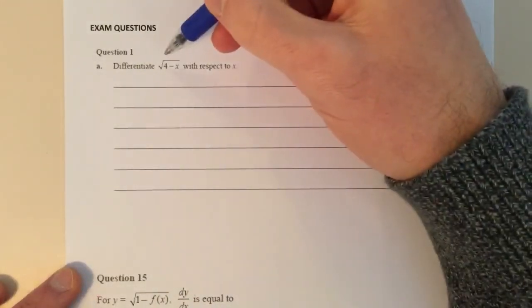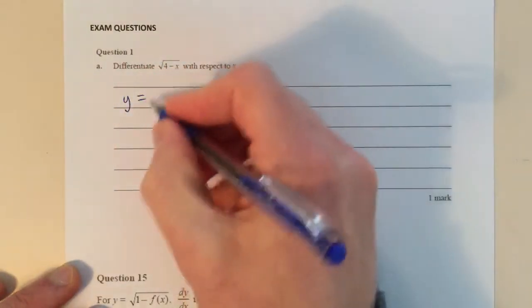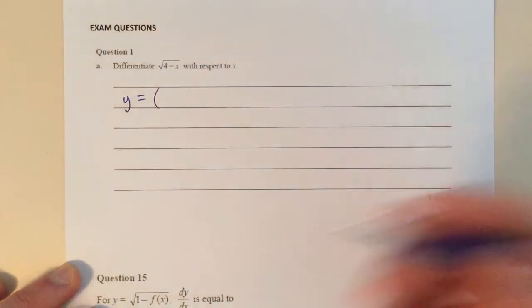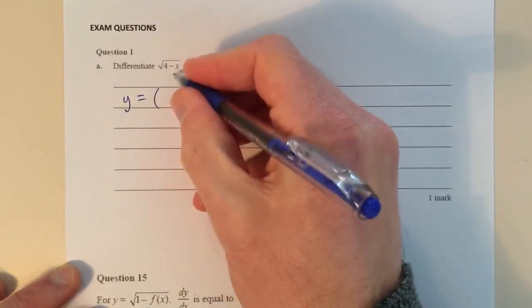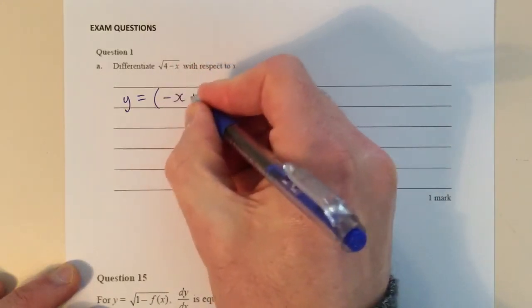What I would probably do is firstly rewrite the square root as a power of a half, because we know that that's going to be helpful. But I'm also going to rewrite 4 minus x as negative x plus 4.